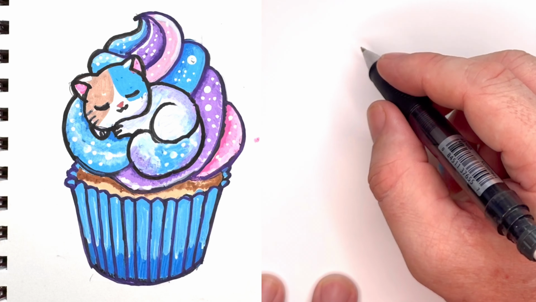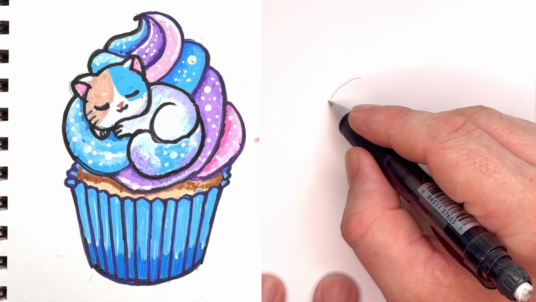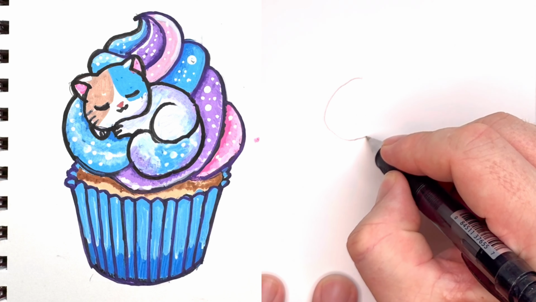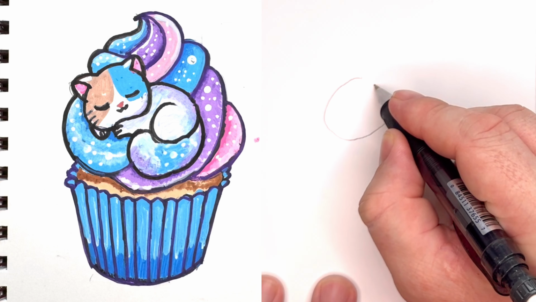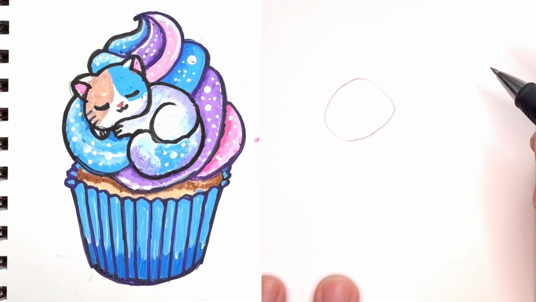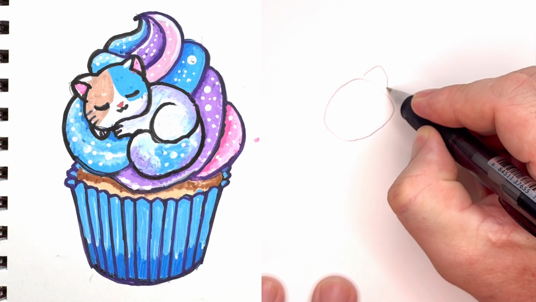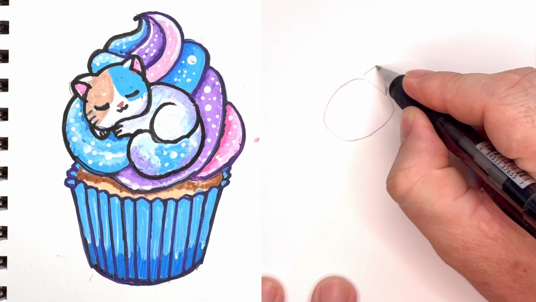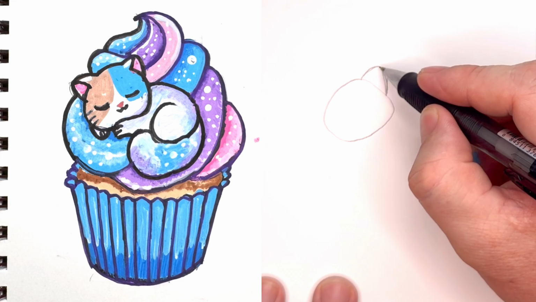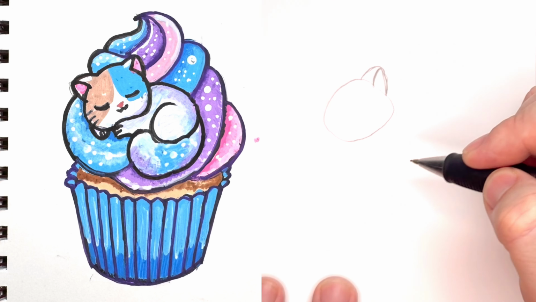So we're going to start off with the head of this little kitty cat. This is called the constructivist approach. We're actually going to draw this character building it with shapes today. So that's the shape of the head. And there will be some construction lines we might erase, so you want to draw lightly. Here's the shape of the ear. Draw a little line down that creates the inner part of the ear.